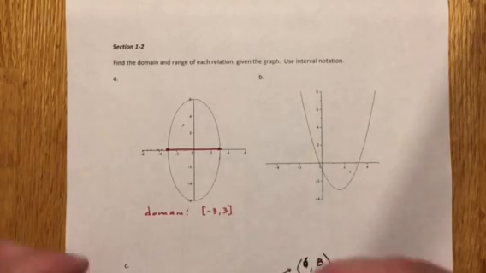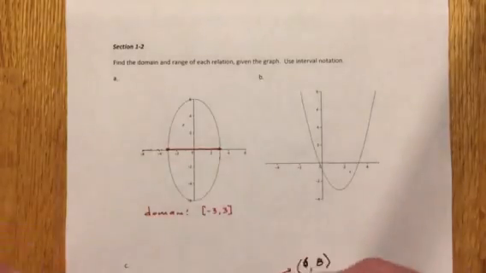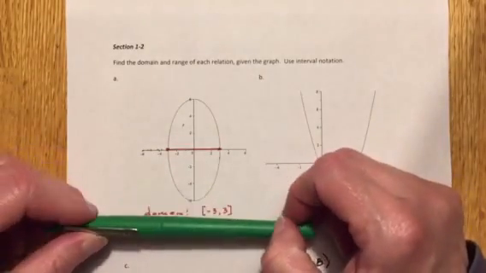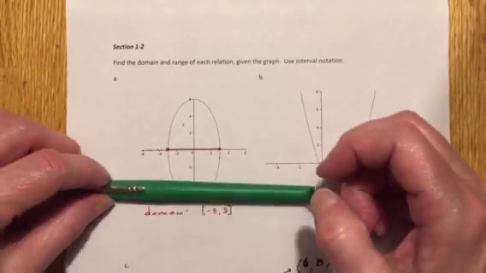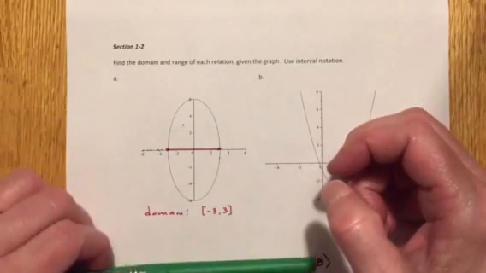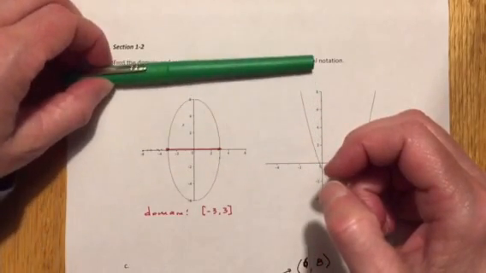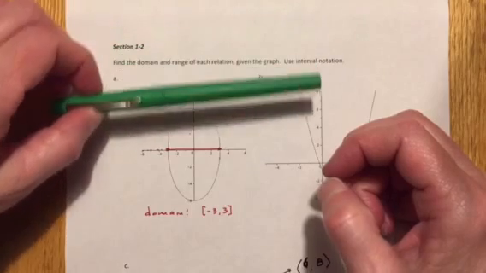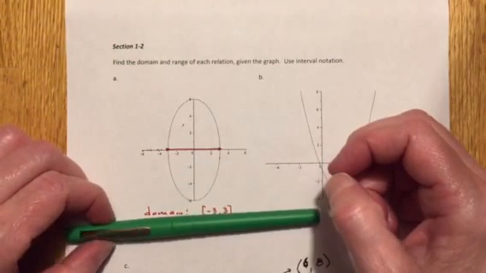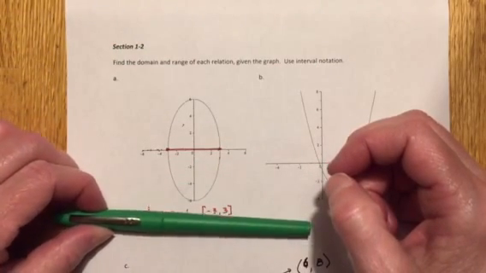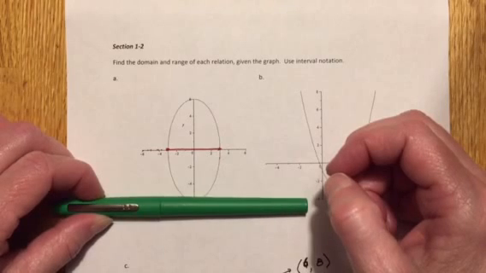For range, again, you would move vertically. Range are the y's or the outputs. So you imagine the y values that get hit as you move up from negative y's through y equals 0 up through y equals 6 and beyond. You can see from this one, there's no graph down here. The graph doesn't start until you get up to y equals -6.